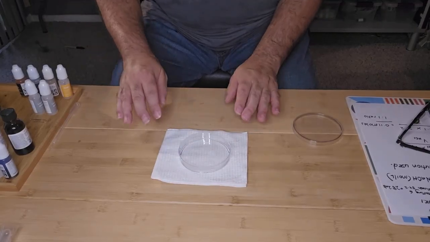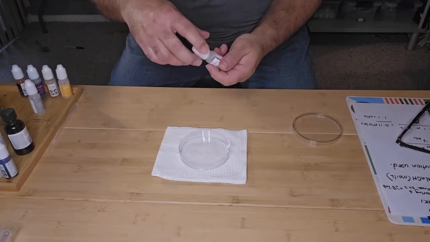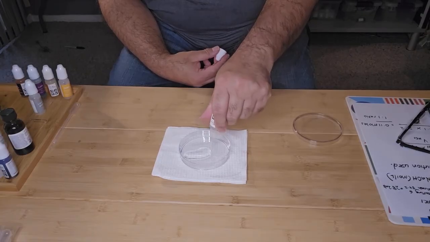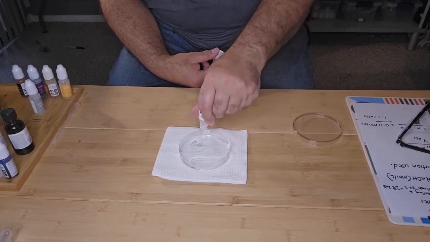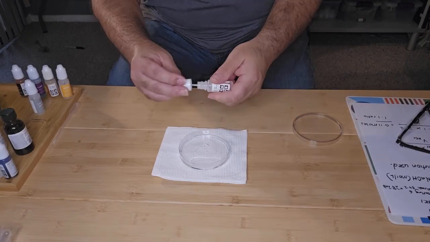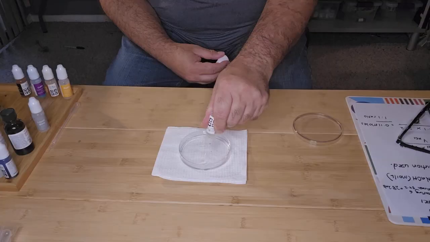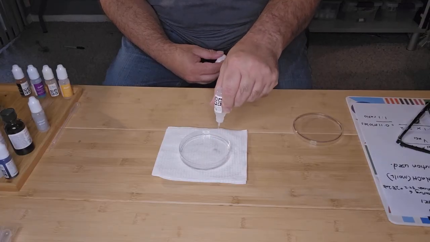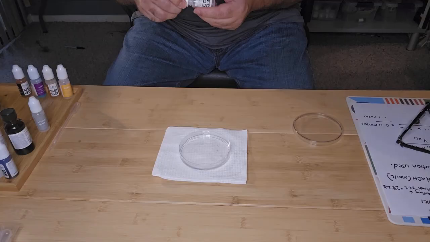So I need about 14 mLs of sodium silicate. So I'm going to add about 14 mLs into the petri dish. And then I'm going to take each of my salts and add them to the petri dish, and let's see what happens.